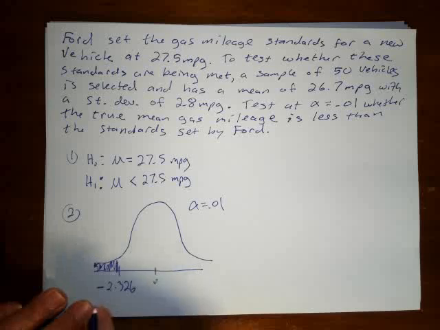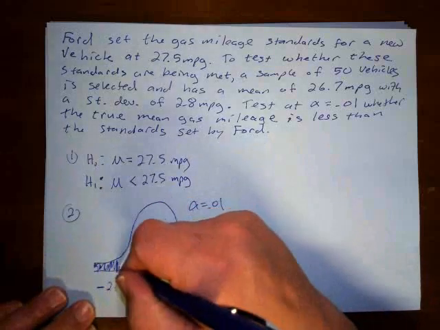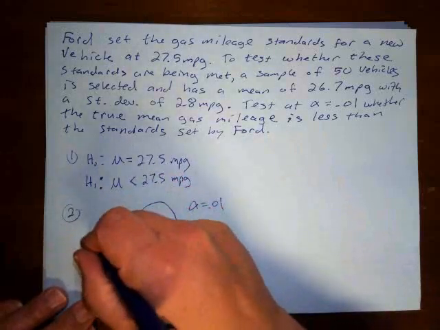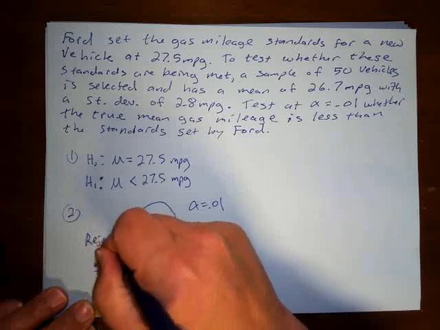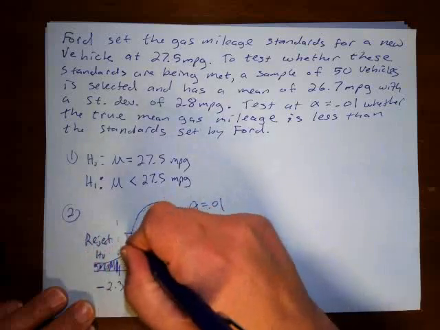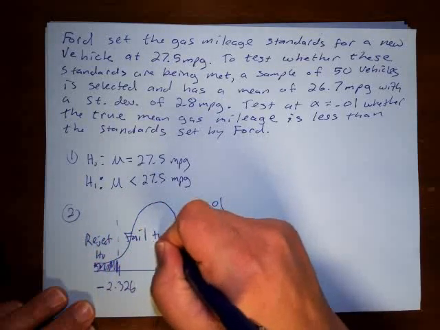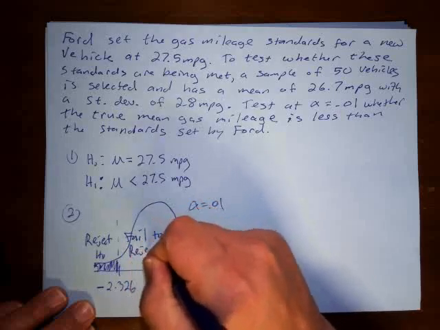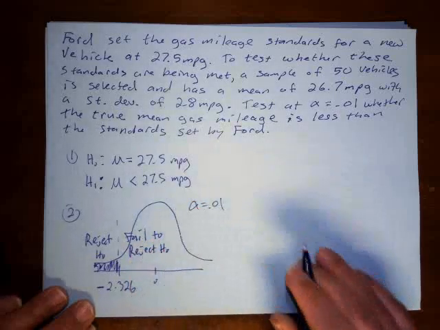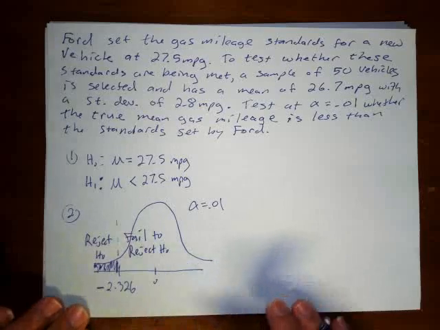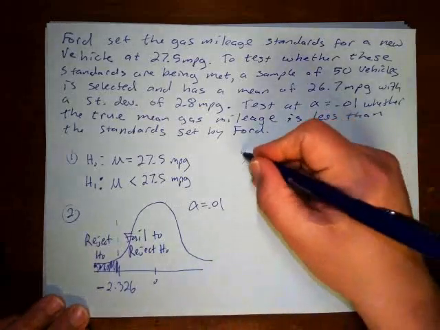So it needs to be on the left side. There needs to be a negative sign. And then if you're on this side, you would reject H0. If you're over here, you would fail to reject H0. So the question is, what side of that is the test statistic on?